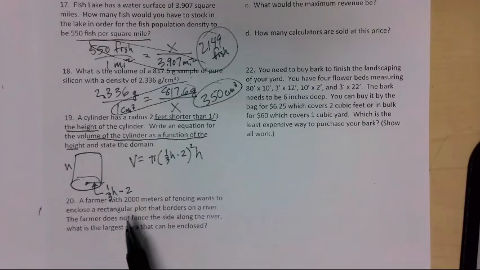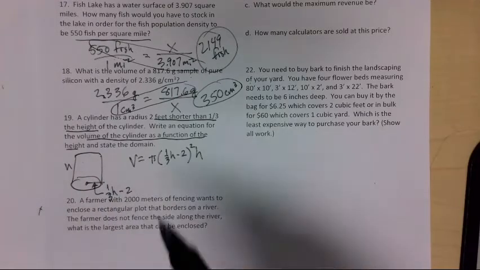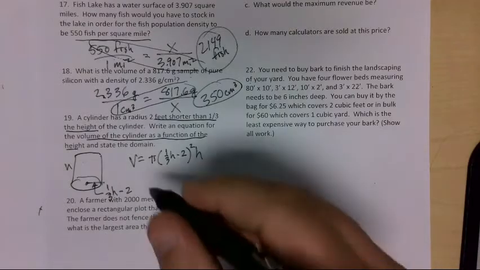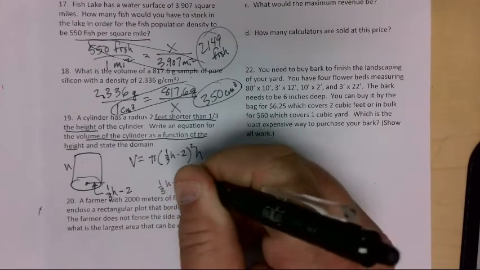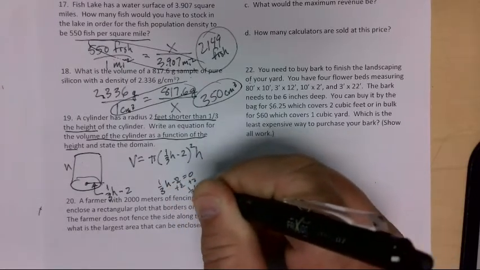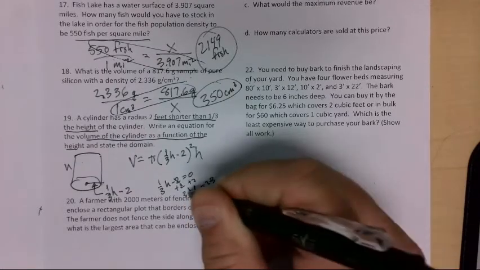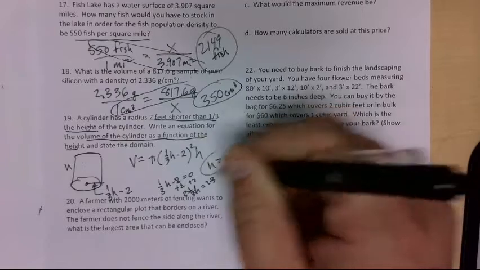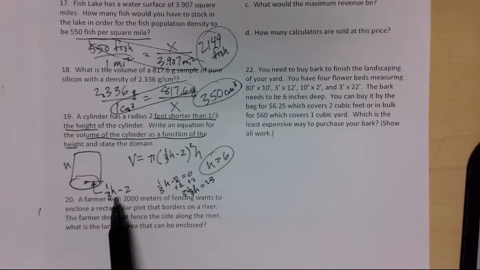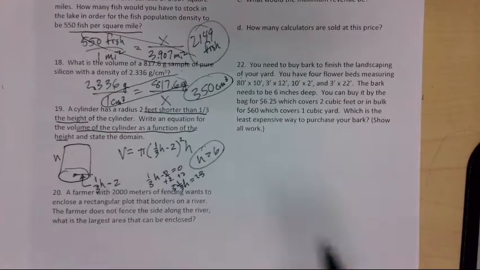Okay, so let me think about this. To find the domain, really, the height can be any positive number, but the radius has to be positive. So what will make this equal to 0? I have to set it equal to 0. I'll add 2: 1/3 the height equals 2. Multiply by 3 to cancel out that 1/3, and I get that the height has to be at least 6. Because 1/3 times 6 is 2, and 2 minus 2 is 0, so it's got to be bigger than 6. Anything smaller than 6, and this radius will be a negative number.